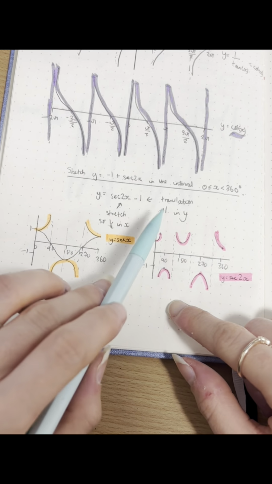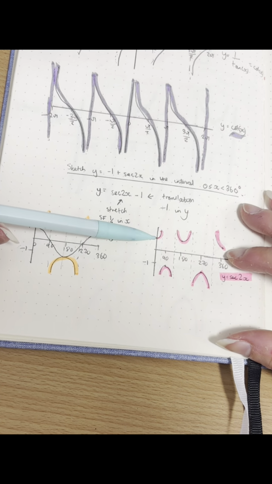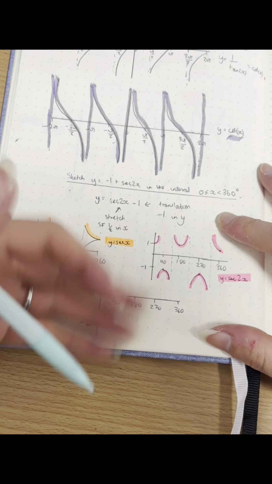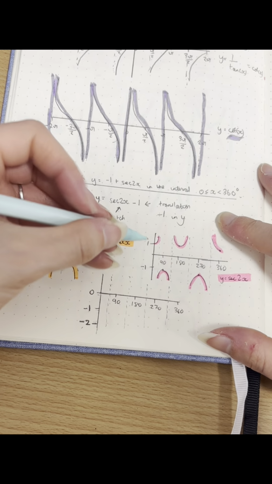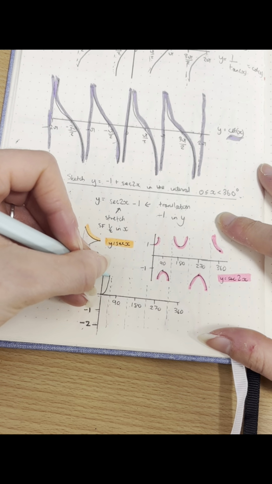So now let's finally just do the translation of -1. Everything's going to shift downwards here. Where I was at 1, I'm now going to be at 0, and where I was at 1 here, I'm now going to be at -2. First of all, the asymptote's going to be the same place. Then where I started at 1 here, I'm now starting at 0. So that's just going to do that.